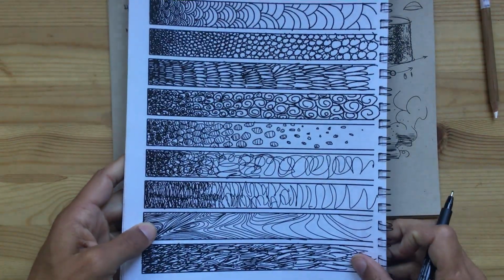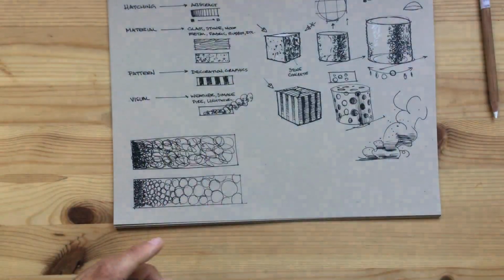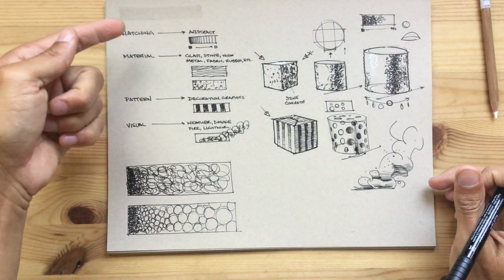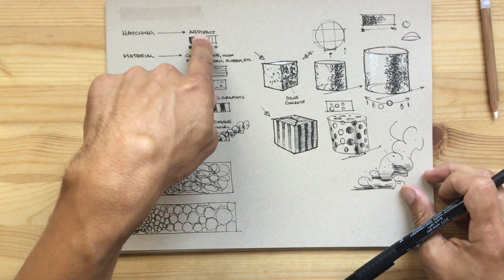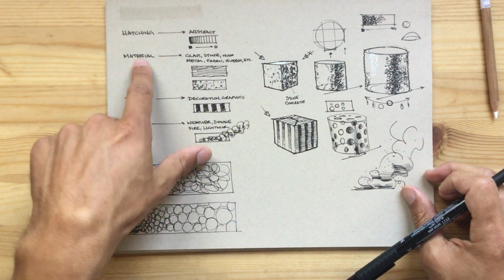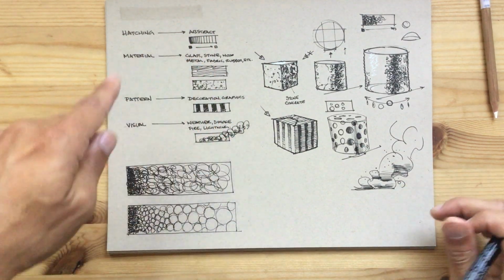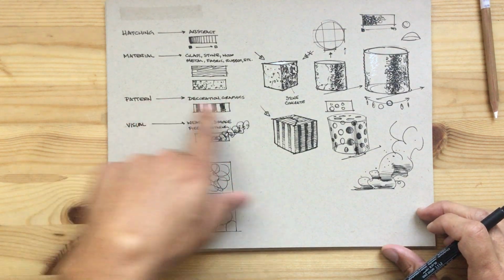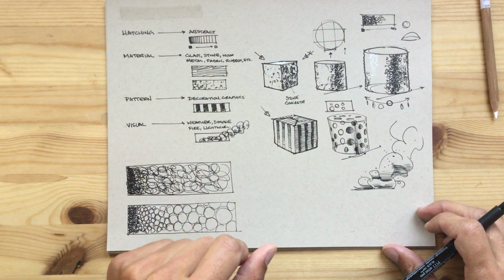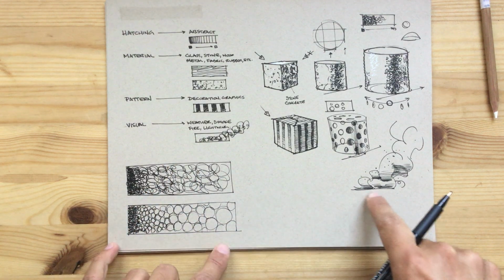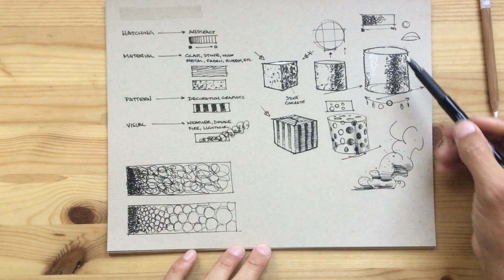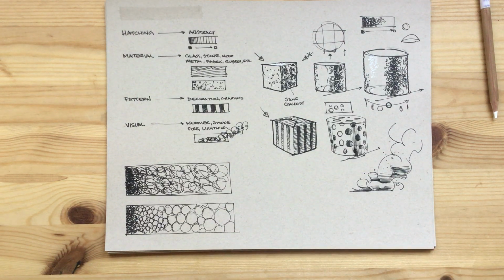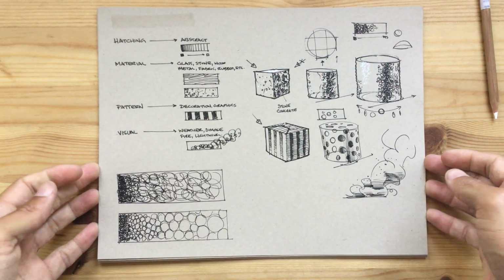Some more samples of some textures in this video and over textures and material. So there's hatching, which is abstract representation. We've done that before. Materials, what an object is made of. Pattern, so decorations or graphics, they'll go on top of it. And visual, different things like weather and smoke that don't necessarily fit in boxes or materials are made of, but are good for doing backgrounds and things like that. All right.